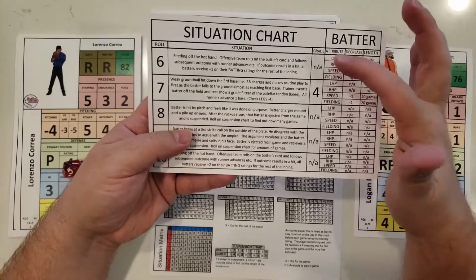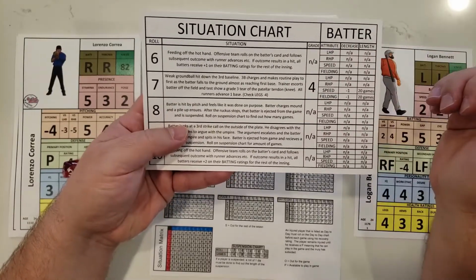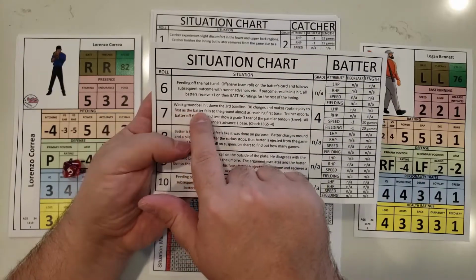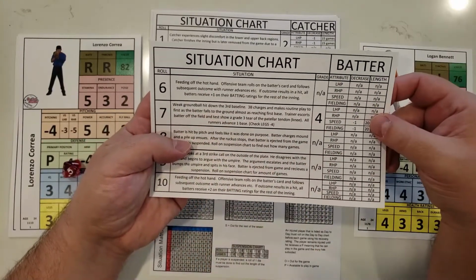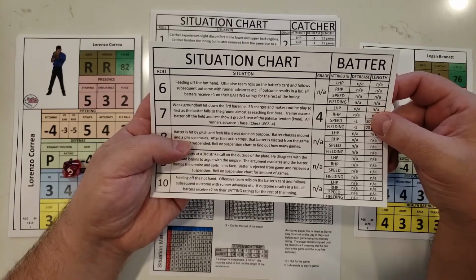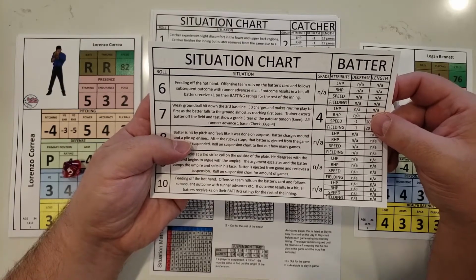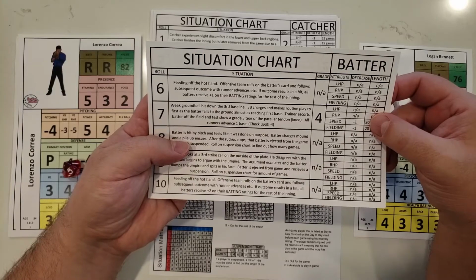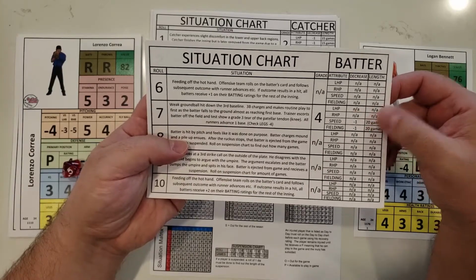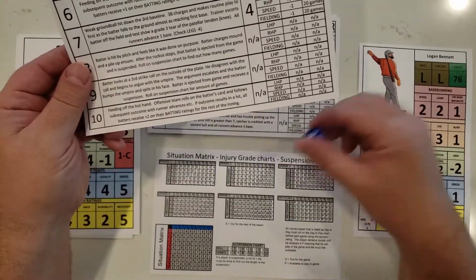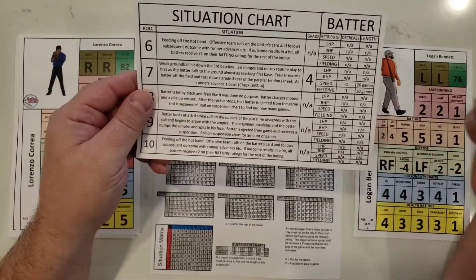Right off the bat, you'll notice that the grade column has a 4 in it, so that means that a possible injury might occur. Weak ground ball hit down third baseline. Third baseman charges and makes routine play to first as the batter falls to the ground almost as reaching first base. Trainer escorts batter off of the field, and tests show a grade 3 tear of the patellar tendon, his knee. All runners advance 1 base. We are assuming that we don't have anybody on base, so we don't have to worry about any runners advancing, but we are going to look into the injury.